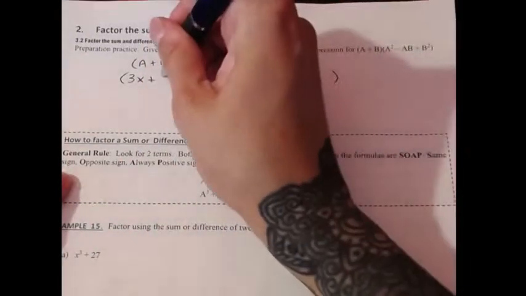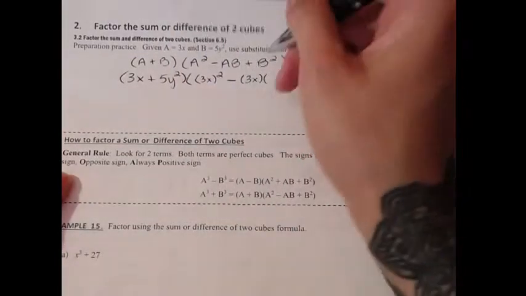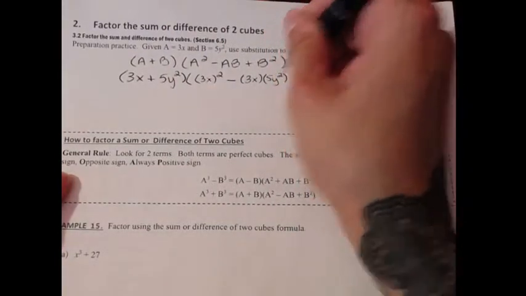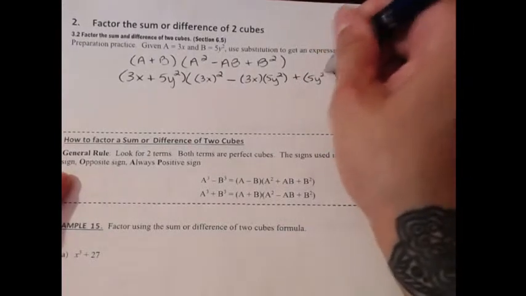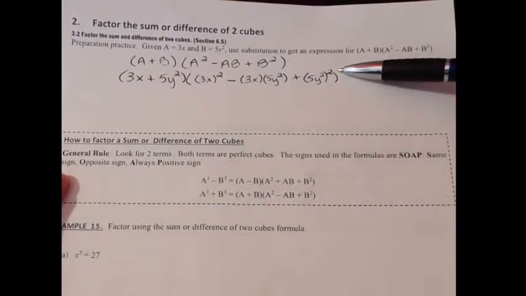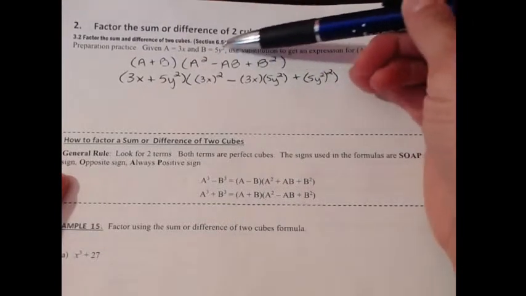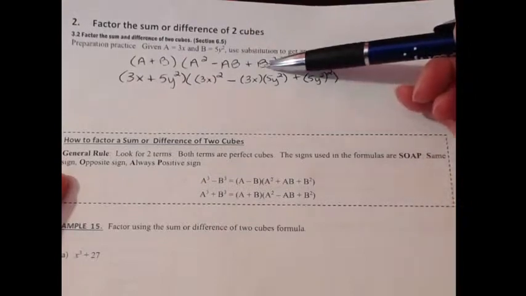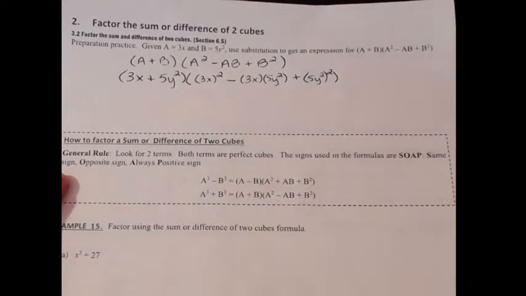Here's my first b, 5y squared. Here's my second b, 5y squared. Here's my last b, 5y squared. But remember, that b is squared. So I replace b with what its value is, but I don't forget that whatever b is, I've got to square it. So let me show you what that looks like.